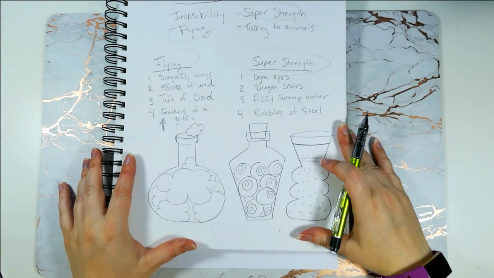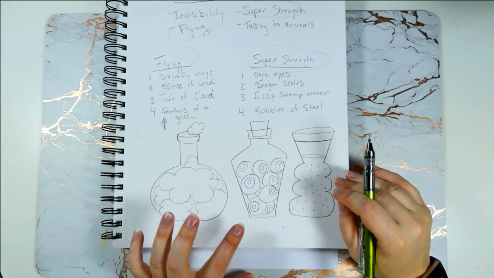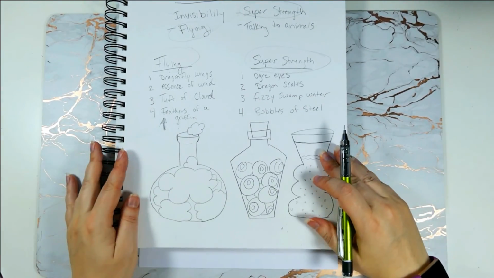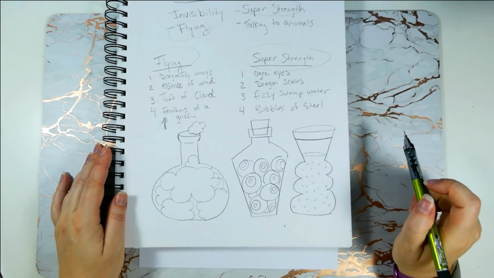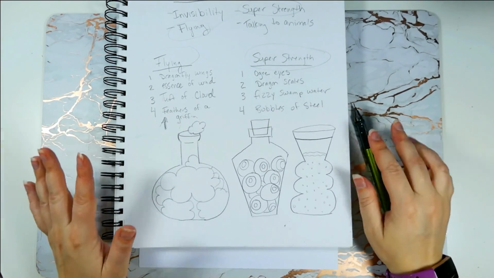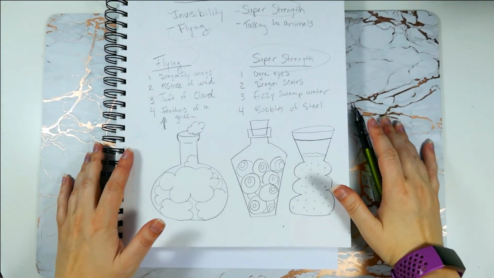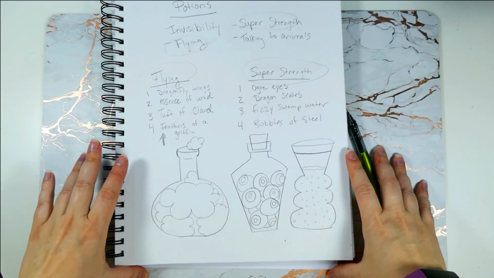Save your plan. Again, you can sketch out some more bottle shape ideas. We'll go over more of them next time. And make sure to save your work. Don't lose it. Keep it with you. Your plan is important.